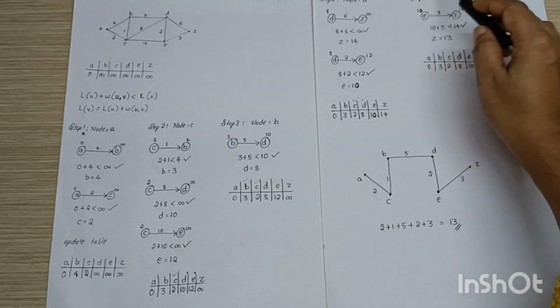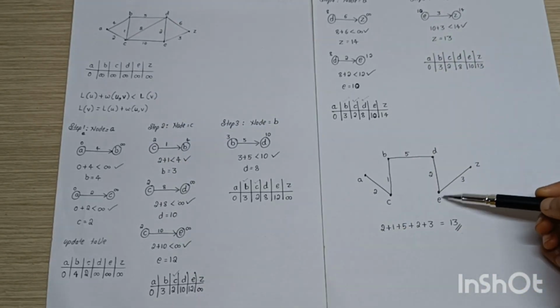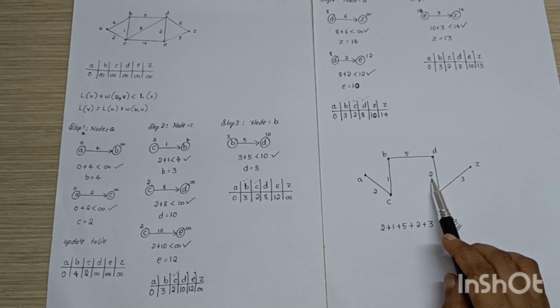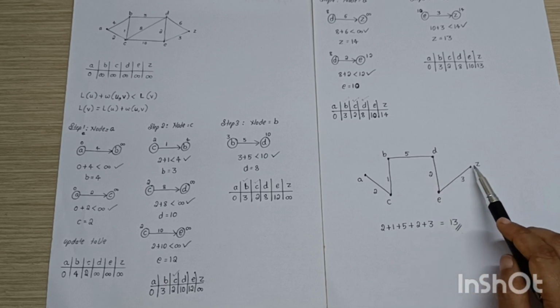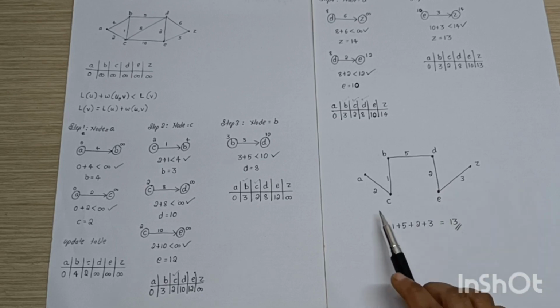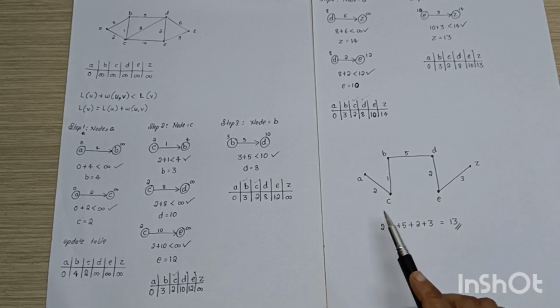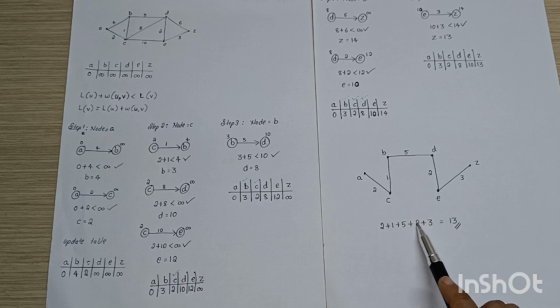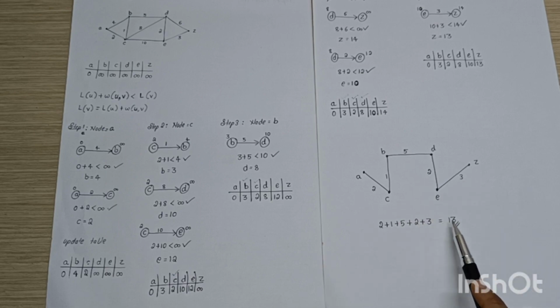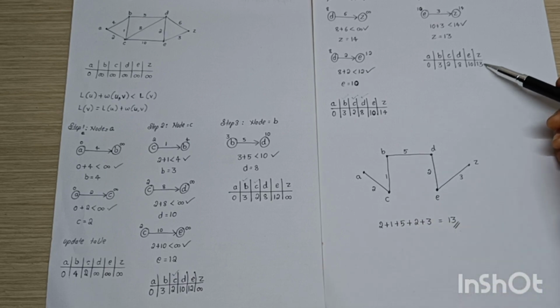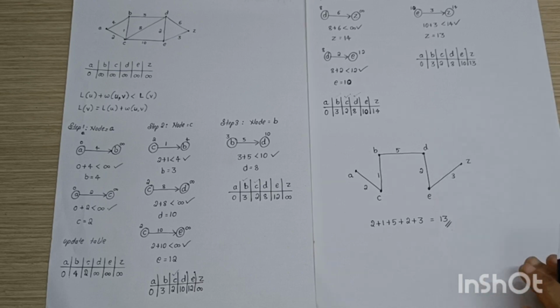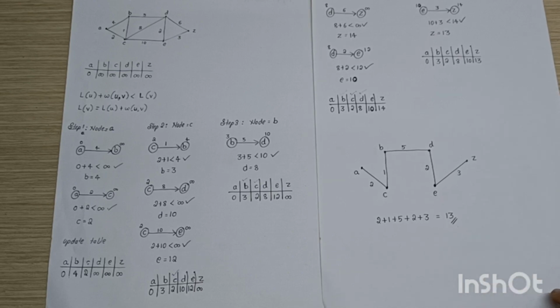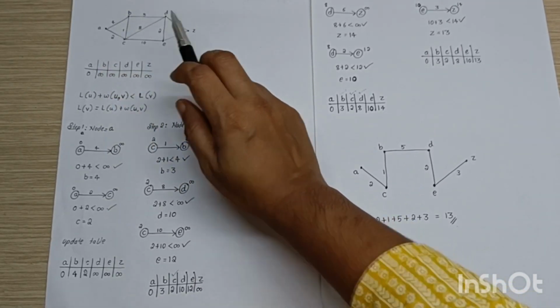Next D to E, with the value 2, and lastly from E to Z with the value 3. So now you are going to add all these weights, that is 2 plus 1 plus 5 plus 2 plus 3, which is equal to 13. Yes, you can see here the last value 13. So 13 is the minimum cost to visit from node A to node Z.